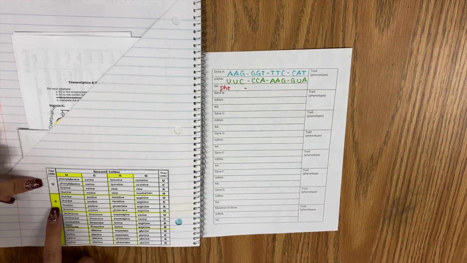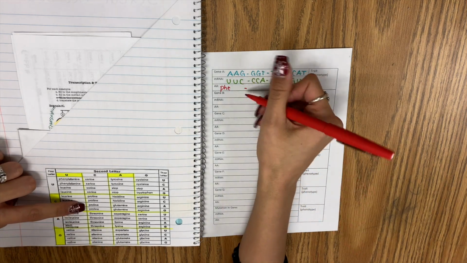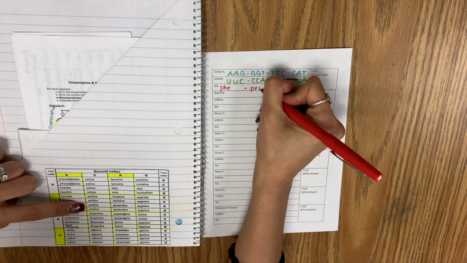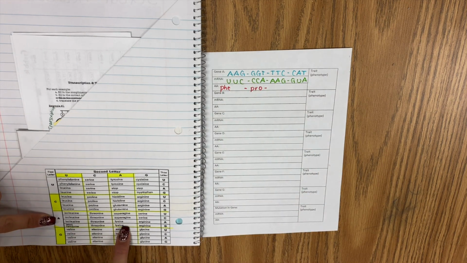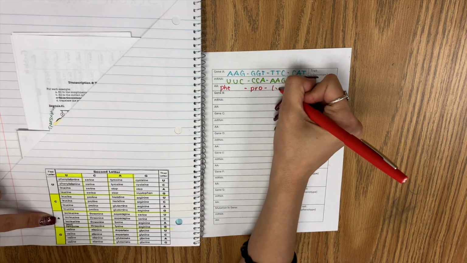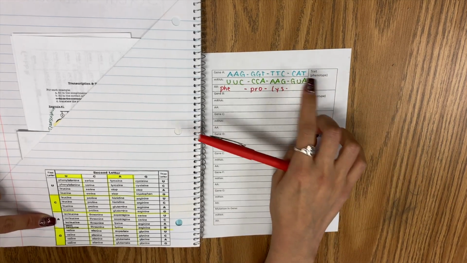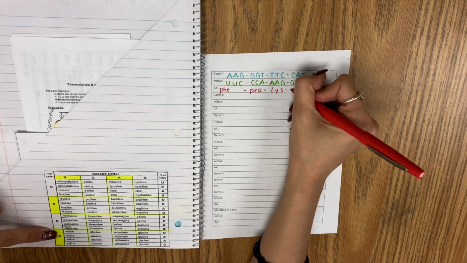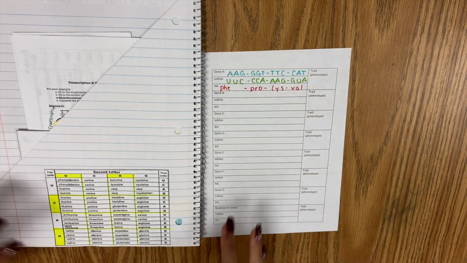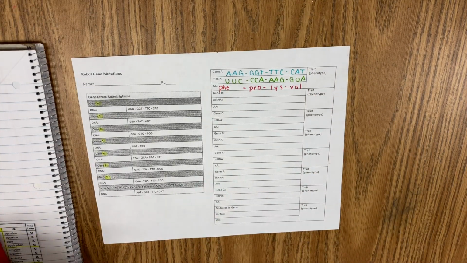CCA gives me proline, and this should go pretty quickly, you guys should know this. AAG, lysine, and then GUA, which would give me valine. Okay, this is my one gene A.